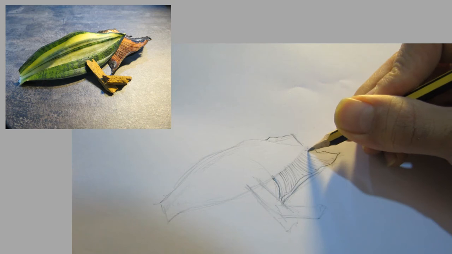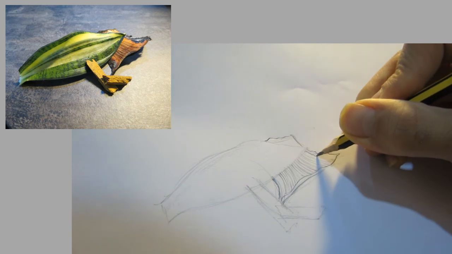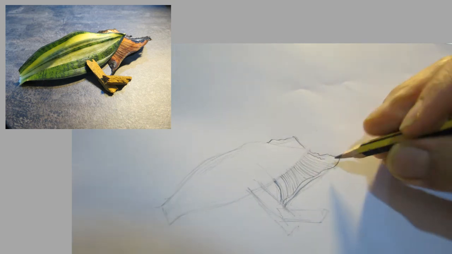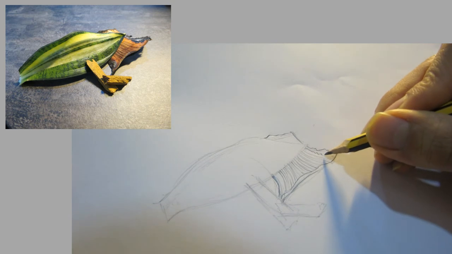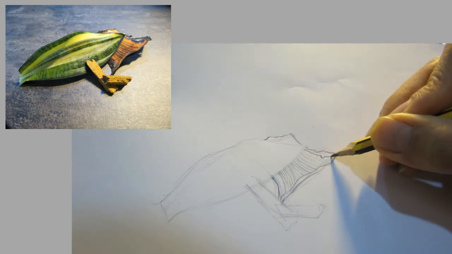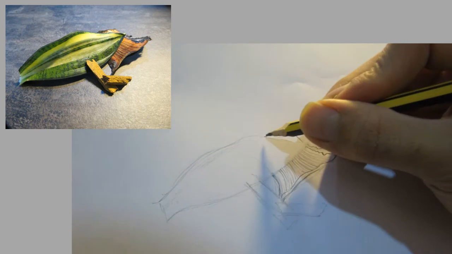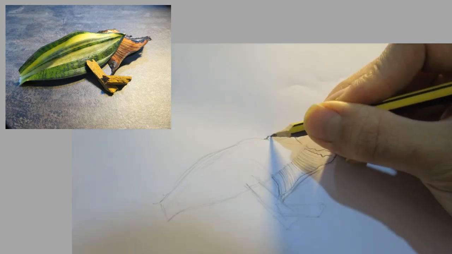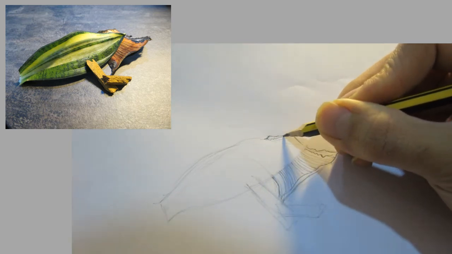So really, to create the quality of line, you have to be quite agile with your hand. You have to relax a little bit because your hand needs to go back and forth between applying pressure and just giving it a light stroke.